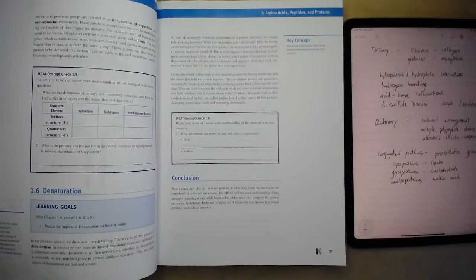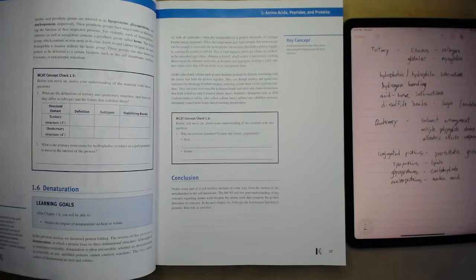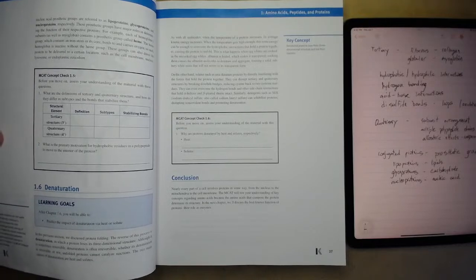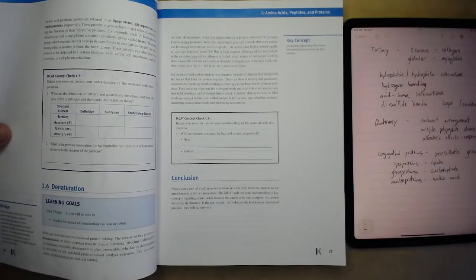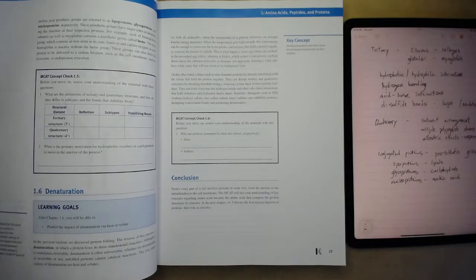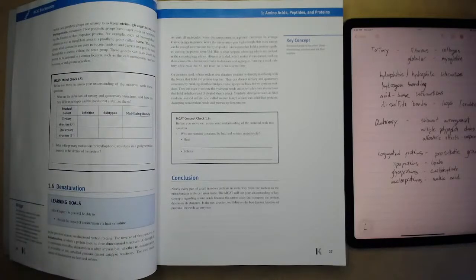In the previous section, we discussed protein folding. The reverse of this process is denaturation, in which a protein loses its three-dimensional structure. Although it is sometimes reversible, denaturation is often irreversible. Whether its denaturation is reversible or not, unfolded proteins cannot catalyze reactions. The two main causes of denaturation are heat and solutes. As with all molecules, when the temperature of a protein increases, its average kinetic energy increases. When the temperature gets high enough, this extra energy can be enough to overcome the hydrophobic interactions that hold a protein together, causing the protein to unfold.